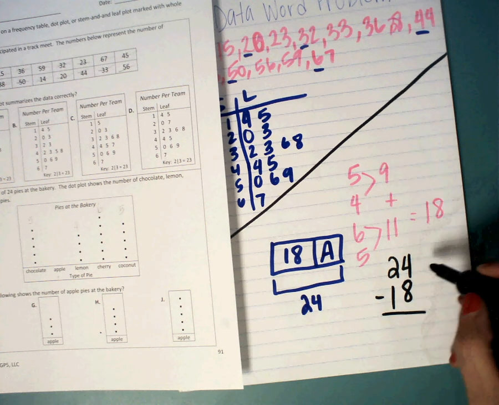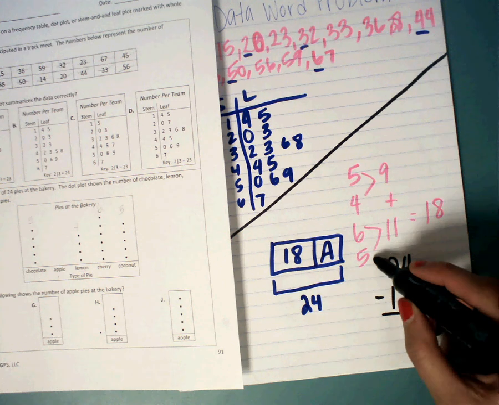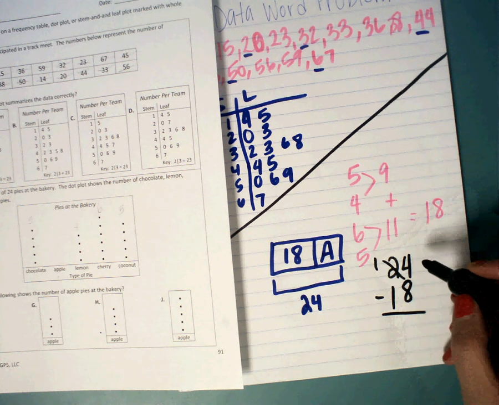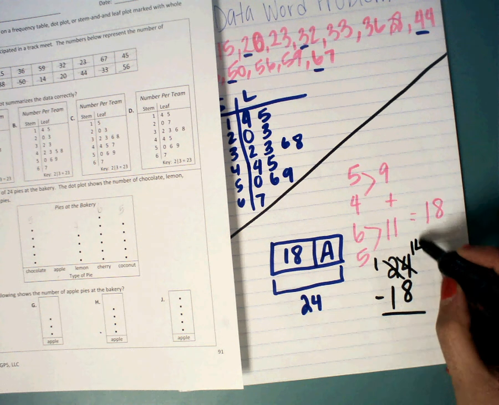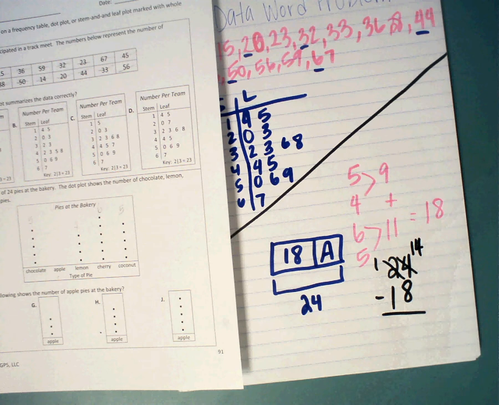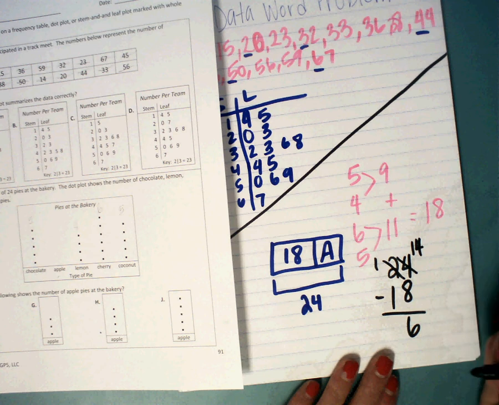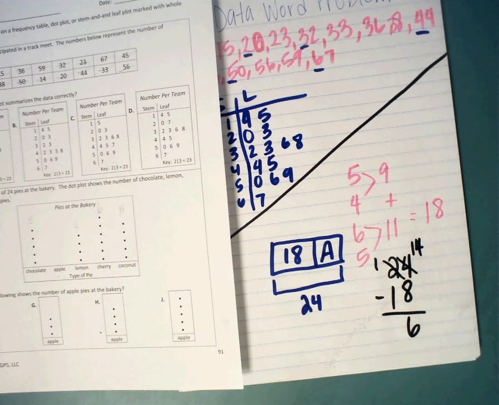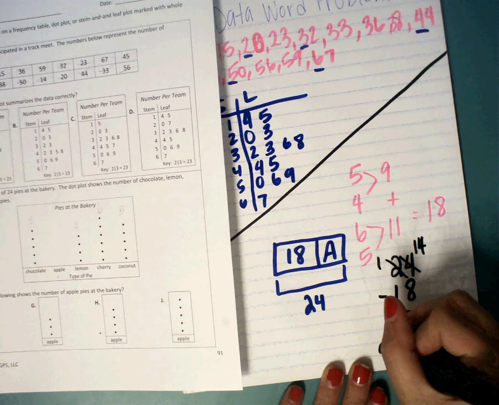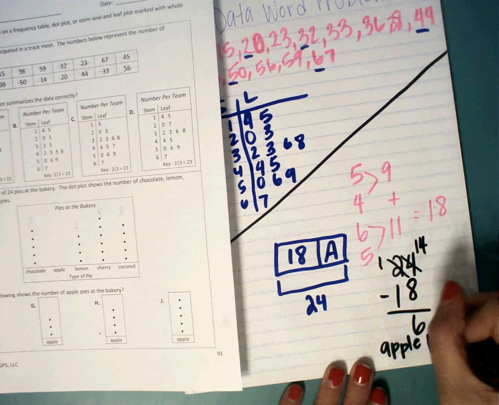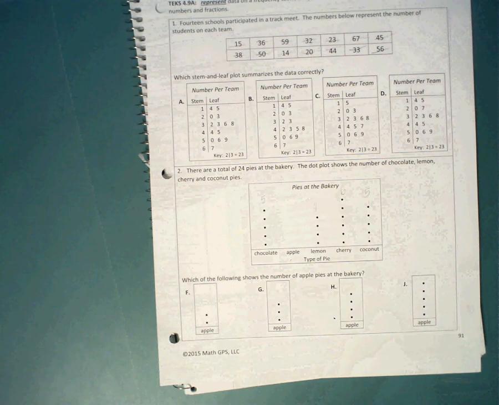Got to borrow from the 2. 2 becomes a 1. 4 becomes a 14. 14 minus 8 is 6. And 1 minus 1 is 0. So this is what? 6 apple pies. Well, which of those answer choices down at the bottom shows us 6 apple pies?